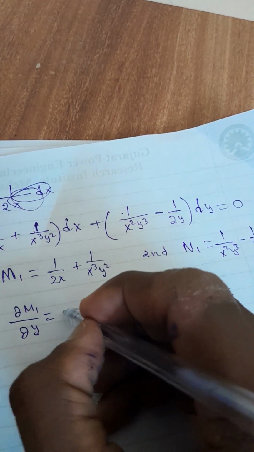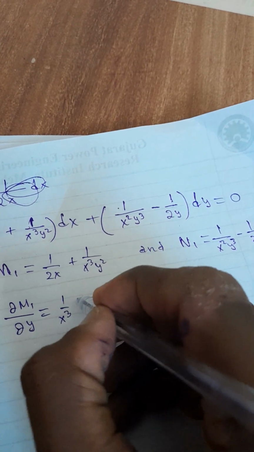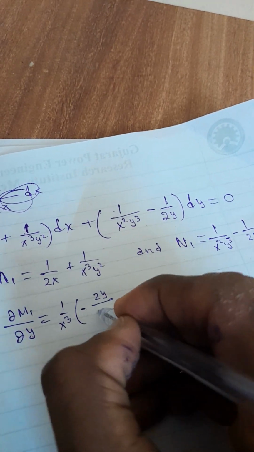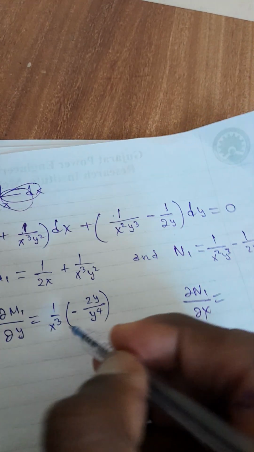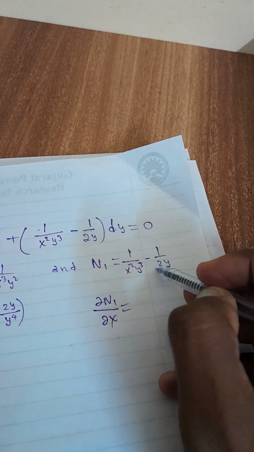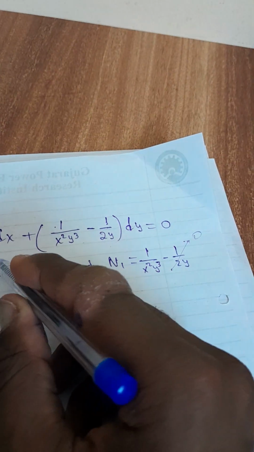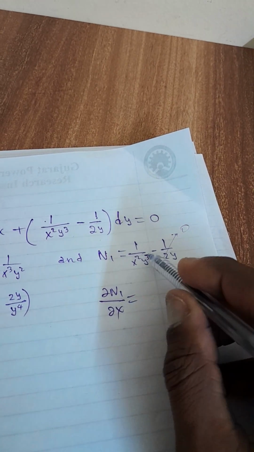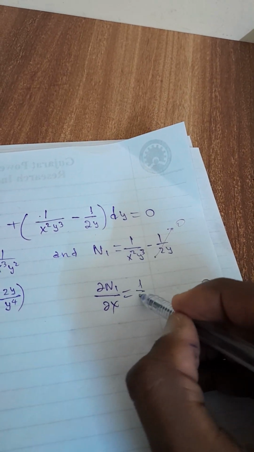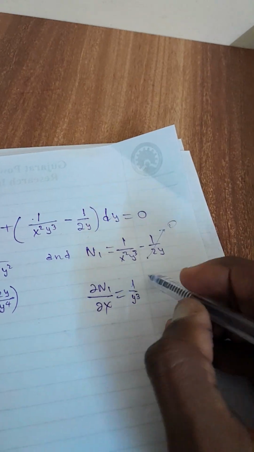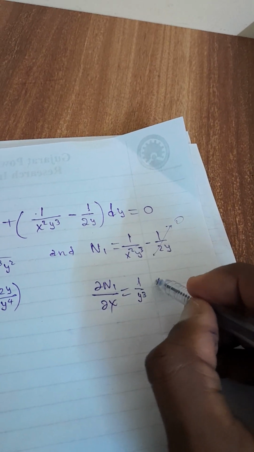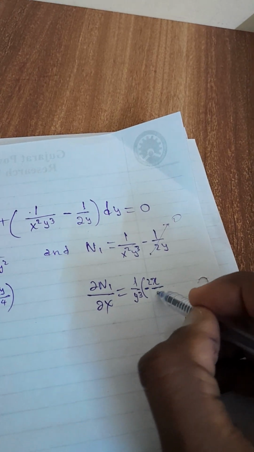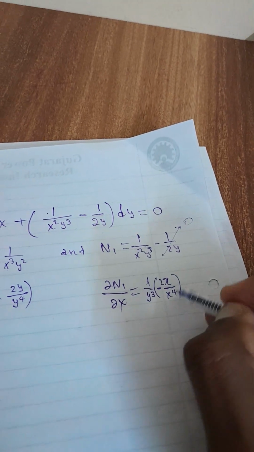Here x cubed is constant, and here it will be minus 2y over y to the power 4. Here the same, this will be 0. If you differentiate, this 1 upon y cubed will be constant, and this one will be minus 2x over x to the power 4.